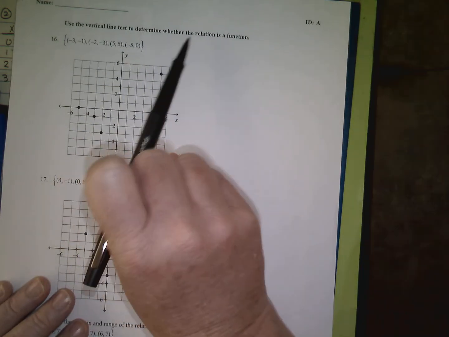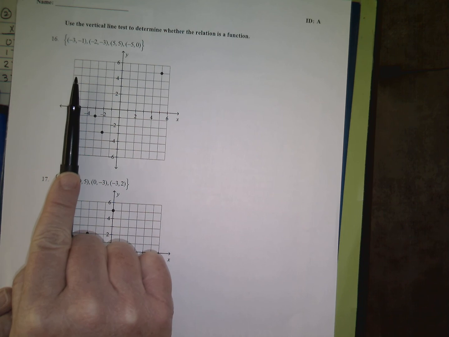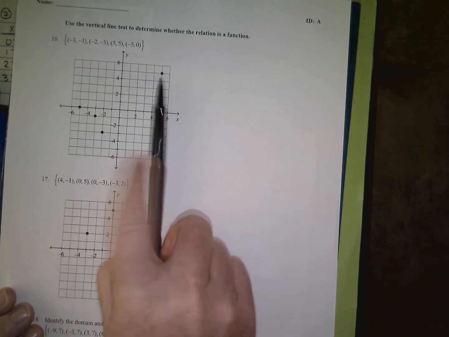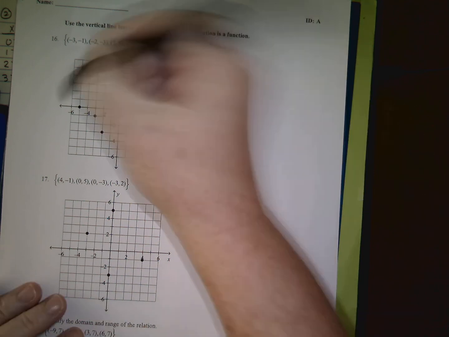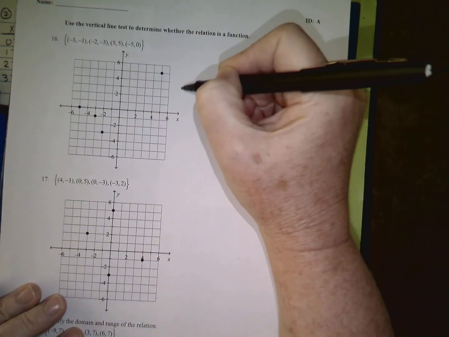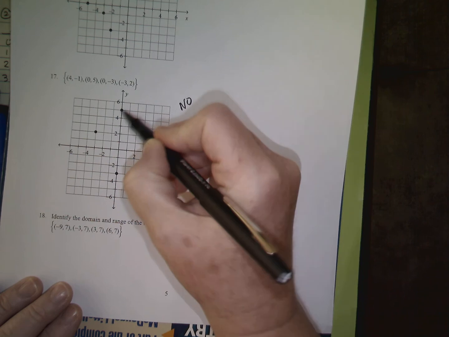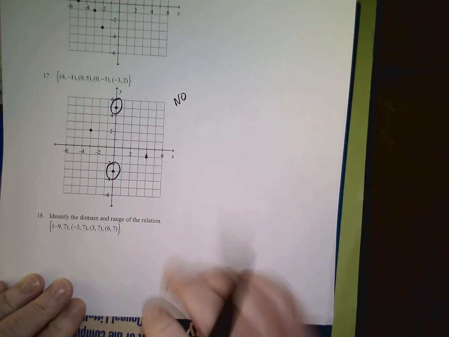Number 16, use the vertical line test. So you're just going to slide your pencil across. If your pencil touches 2 dots at the same time, because they would be vertically stacked, the answer would be no. That doesn't happen, so the answer here is yes, it's a function. What about number 17? No, I'm going to circle the 2 dots that cause it to fail as a function.